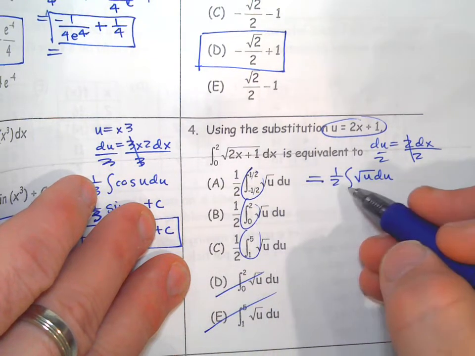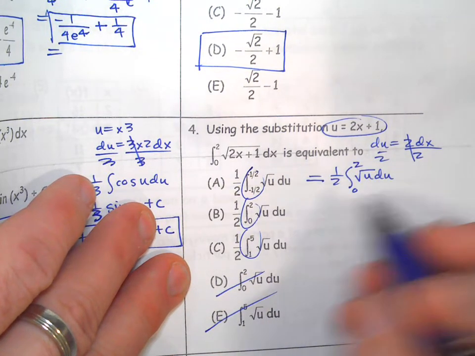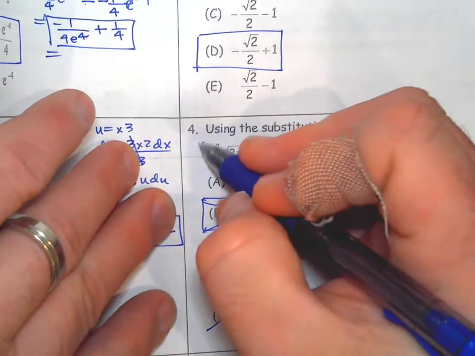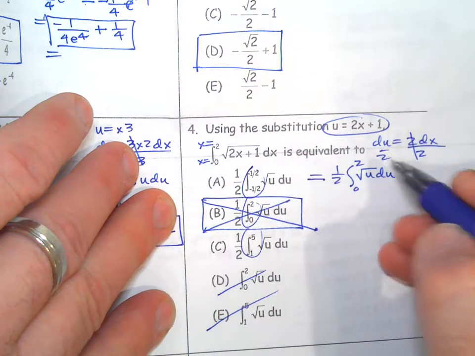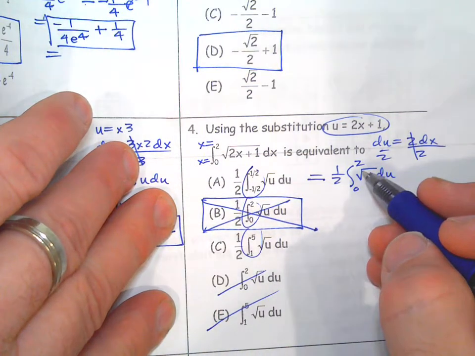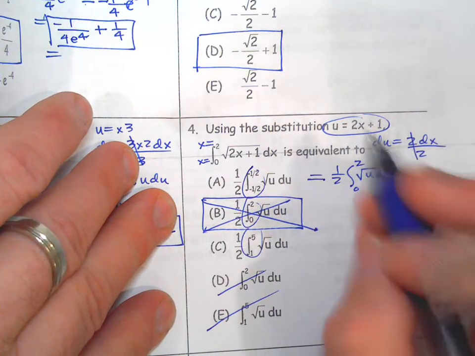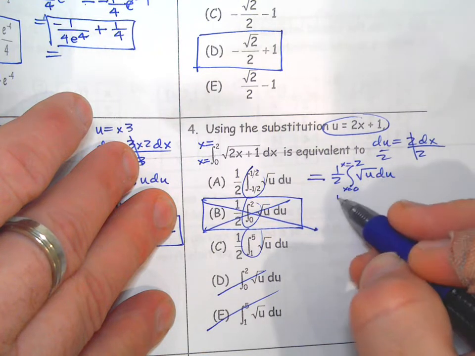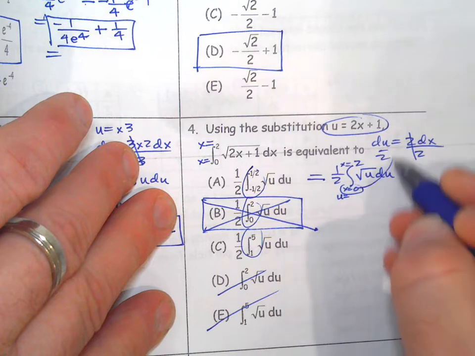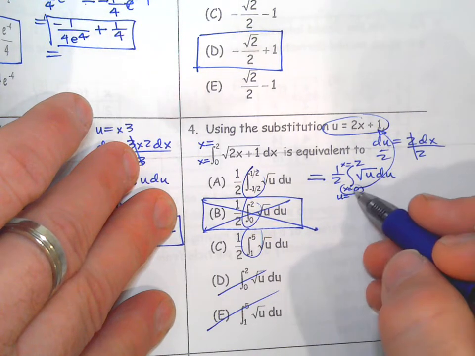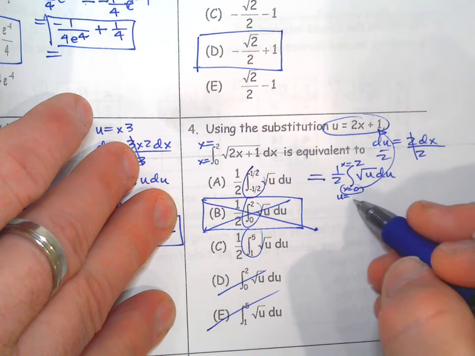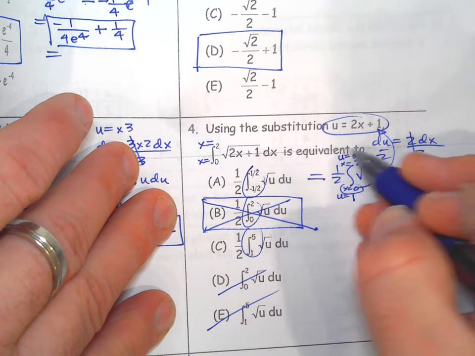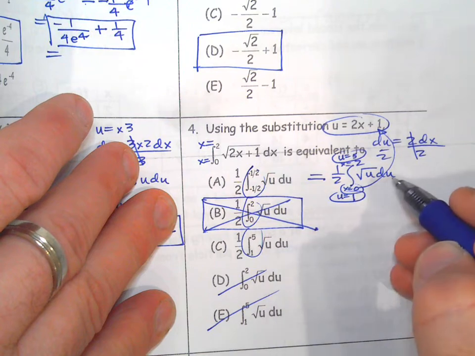Now, the thing that people are going to want to do is pick the one that has 0 to 2. That's the wrong answer because these are x values. These are x limits. If you're going to choose an answer with all the u stuff, then the limits have to be u also. The u values, it's easy. You plug this into the expression for u. If u equals 2x plus 1, plug x equals 0 in and u equals 1. Plug x equals 2 in and u equals 5. So you want the one that's u from 1 to 5.